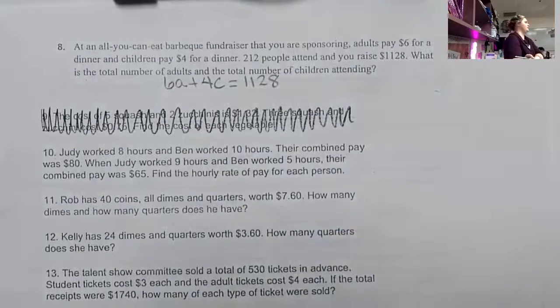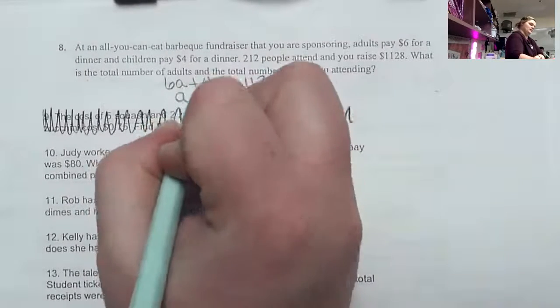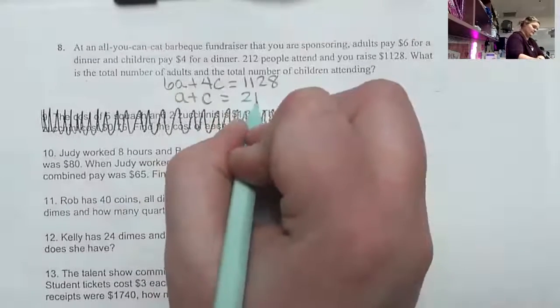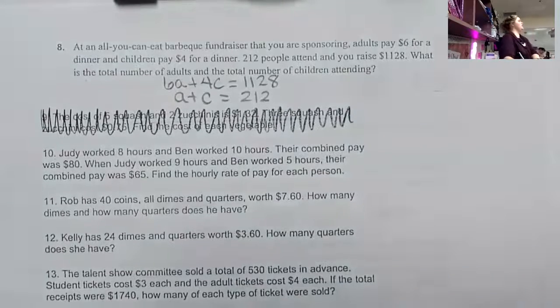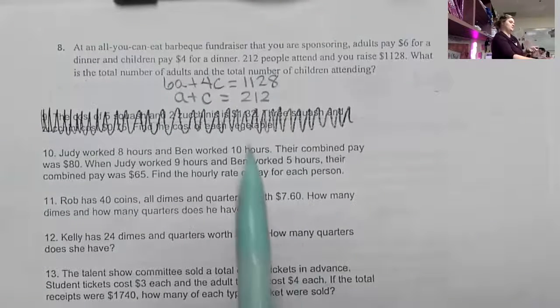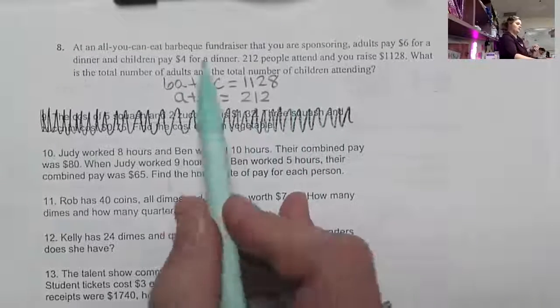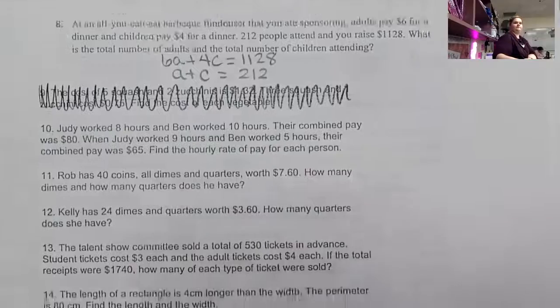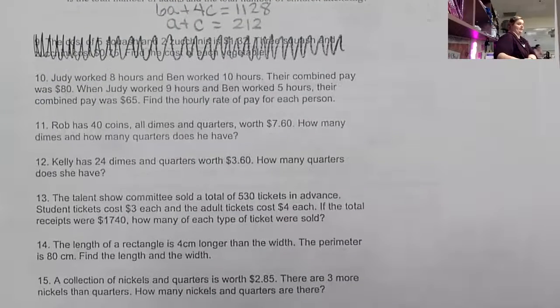Now, just talk about people. What are the 2 types of people coming in? Adults and children, and how many total did they have? 212. There's our 2 things. Now we've set it up. Now you can use substitution or elimination. I'm not gonna finish that part for you. You can use substitution really well. You can kick over that C, or you can multiply it times a -6 or -4 and use elimination. Okay, let's try 11. I'm not finishing that one, so you gotta go back and finish it.